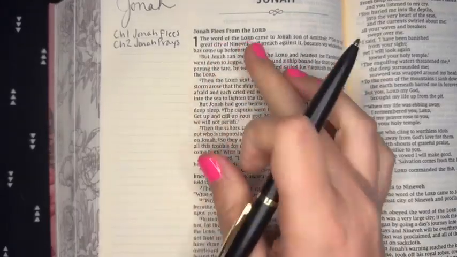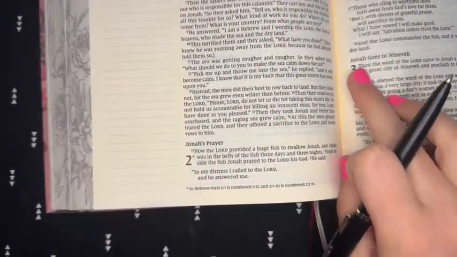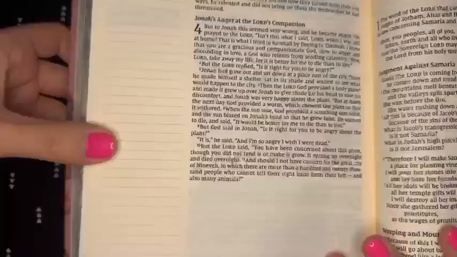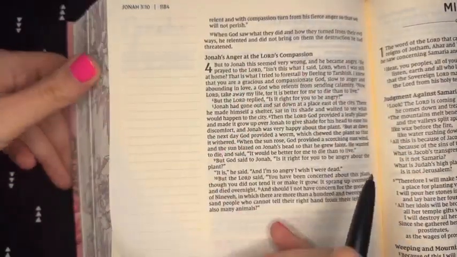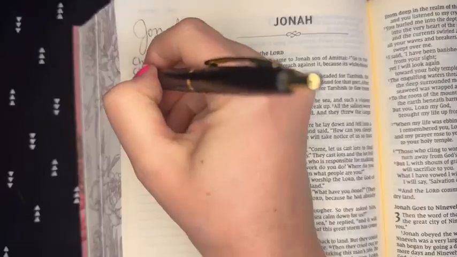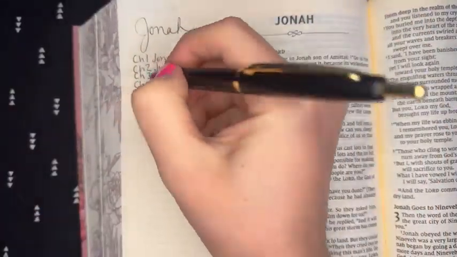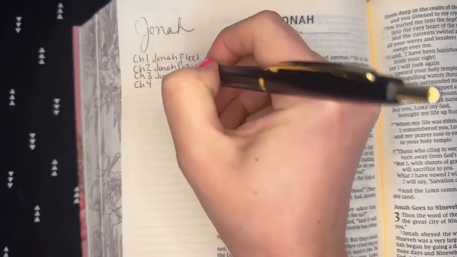So Jonah flees from the Lord. Down here it says Jonah's prayer. Chapter 3, Jonah goes to Nineveh. And chapter 4, Jonah's anger at the Lord's compassion. So we'll get into those in a minute, but let's just outline the book first. Chapter 4, Jonah in Nineveh.